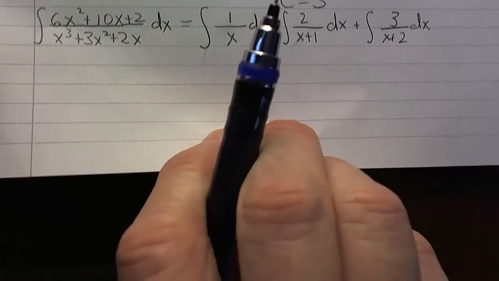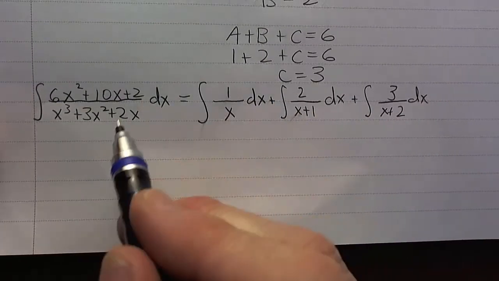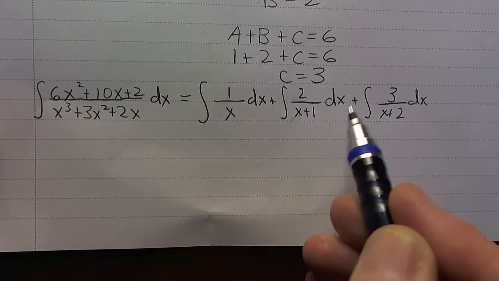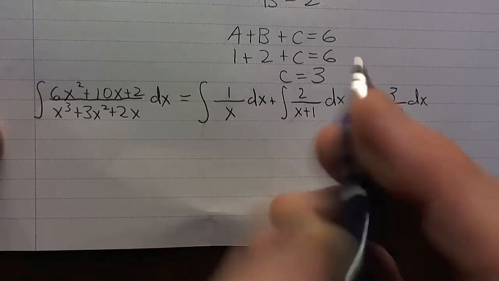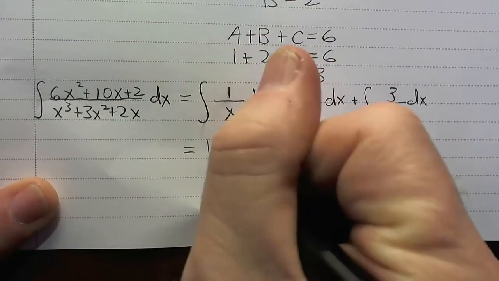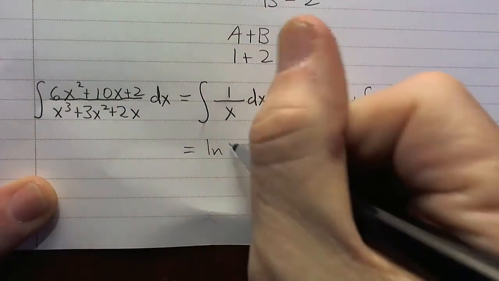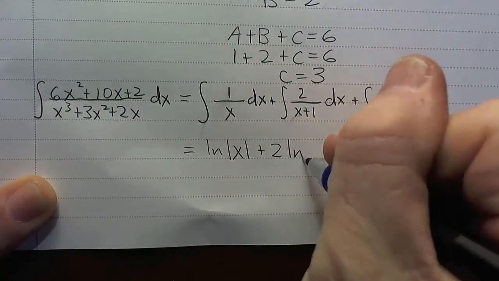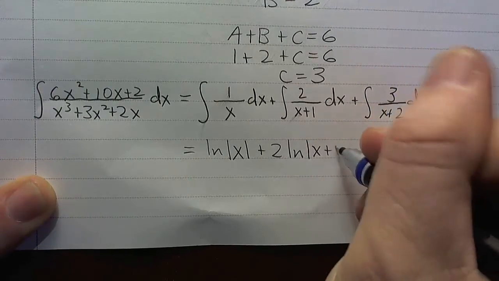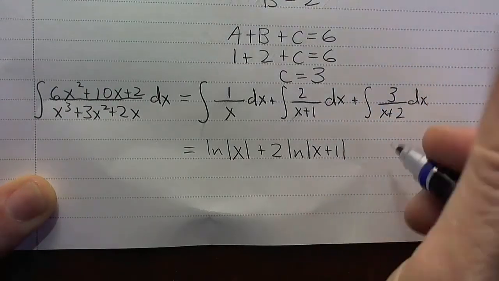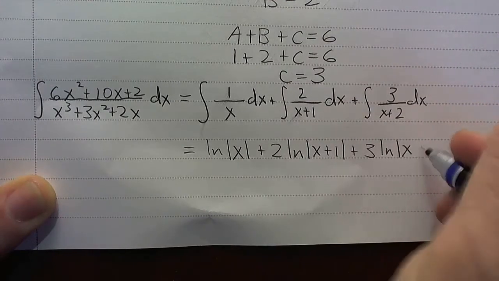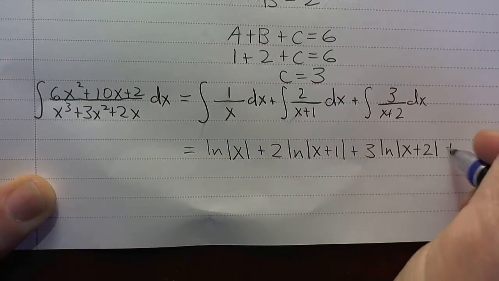So we were able to rewrite this complicated looking integral into 3 small little tame integrals, right? So this is going to be log absolute value of x plus 2 log absolute value of x plus 1 plus 3 log absolute value of x plus 2 plus a constant.